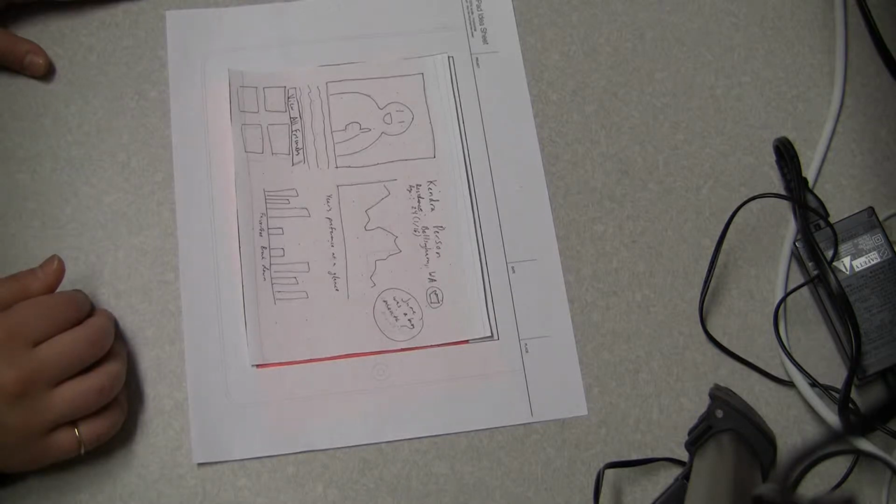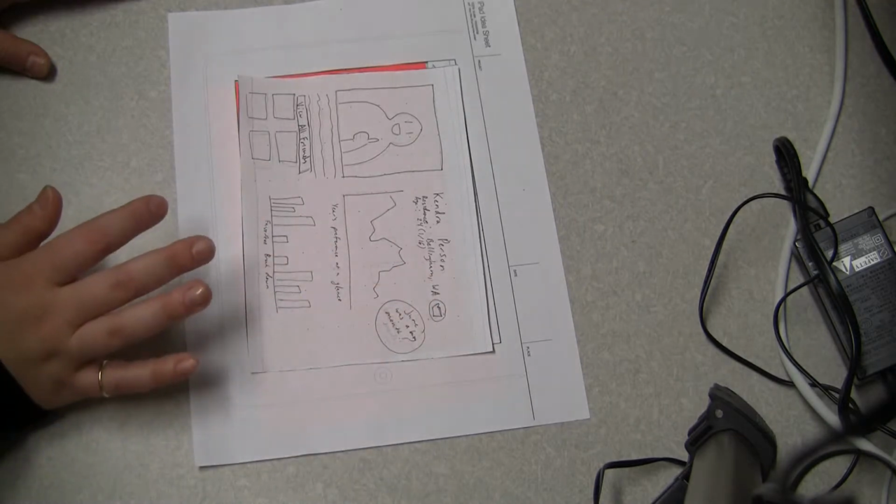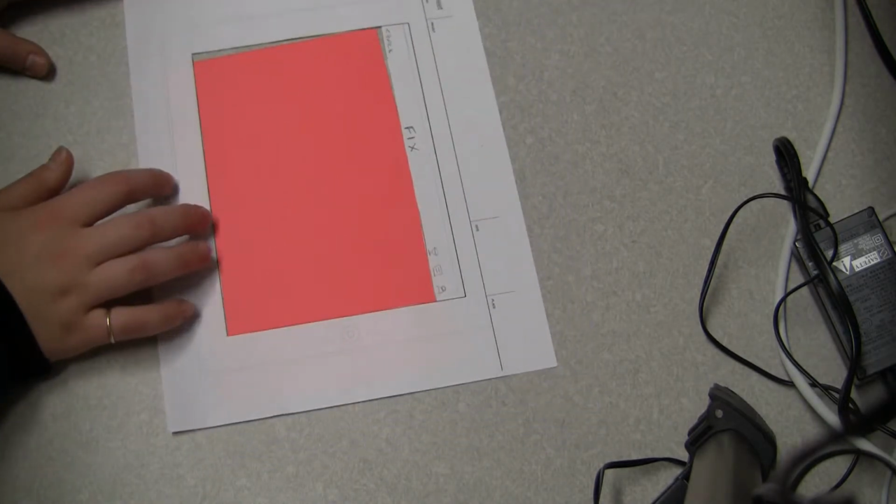There's one other thing. I'm not sure how to make it. This would be an icon that you can tap on to look at breakdowns of all your states and stuff. Okay. Yeah, and some other things.